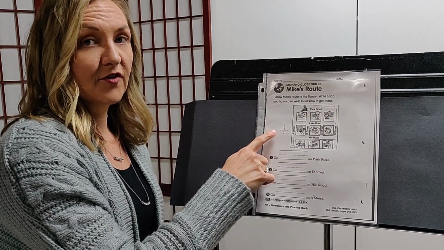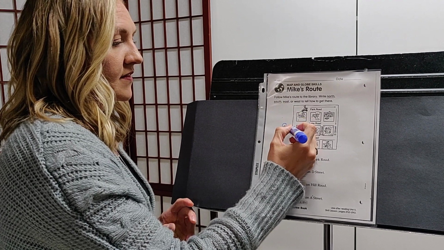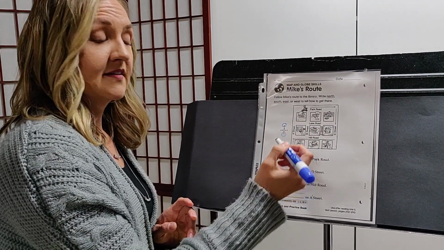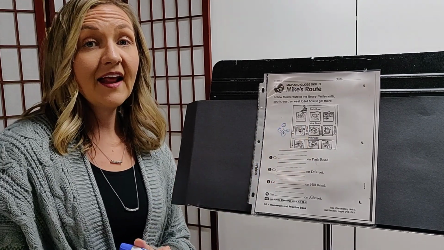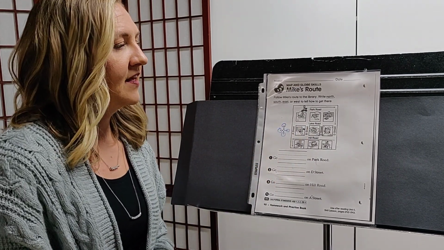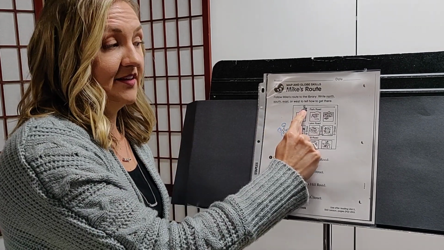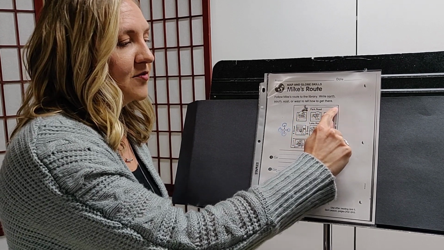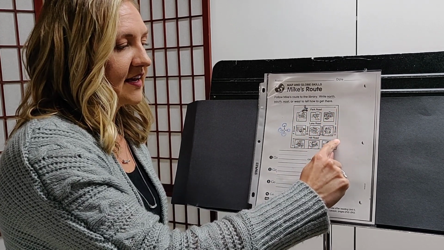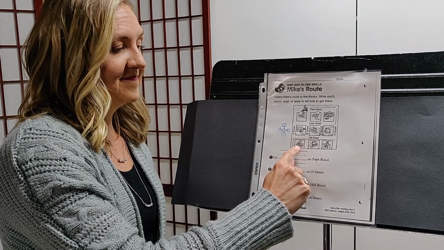Here's a little reminder for your cardinal directions. They're showing you here. North, south, east, and west. That can help you as you're looking at the route. Now we need to start off with Mike. You'll see Mike is here riding on his bike, and he's traveling across different roads and streets of his town in order to end up here at the library.